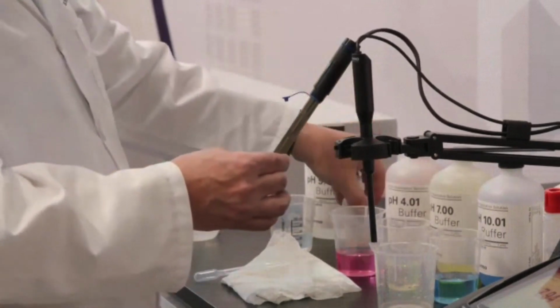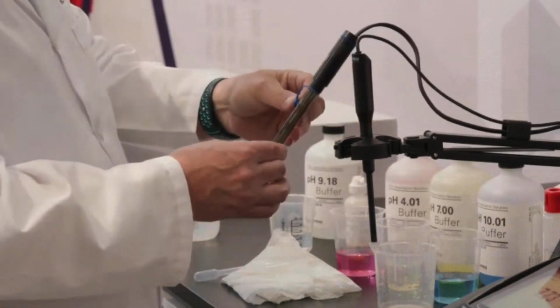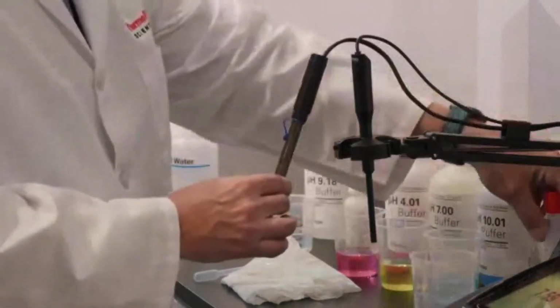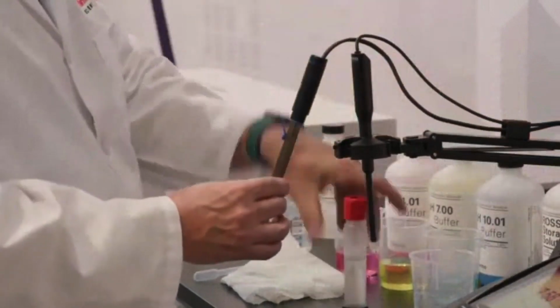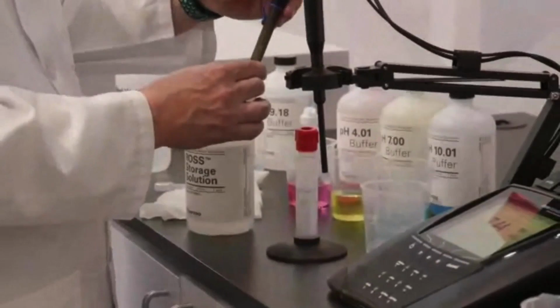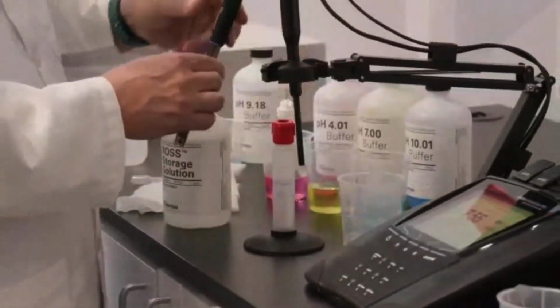That helps prevent any contamination that might have been caused from samples, prevent evaporation and formation of crystals in the electrode, prevent growth of mold, and generally just keep your electrode performing well.